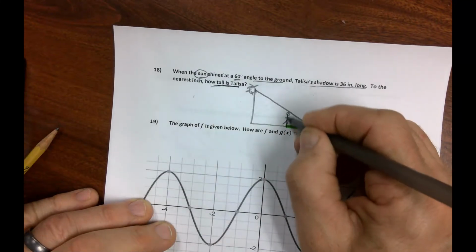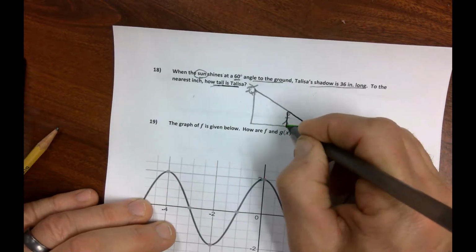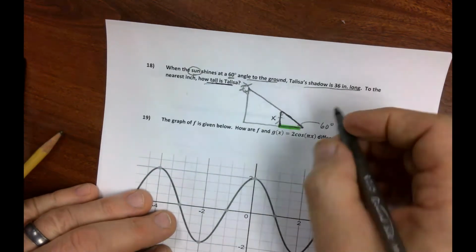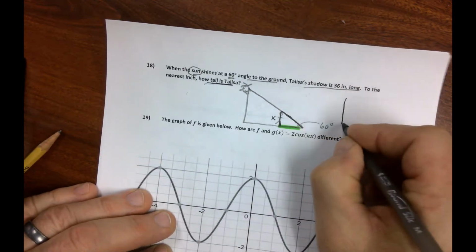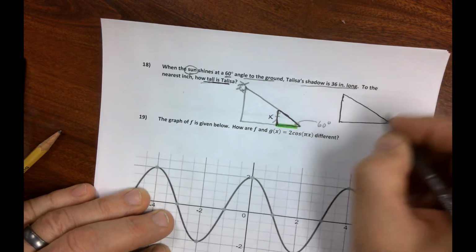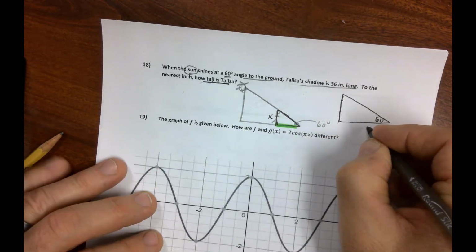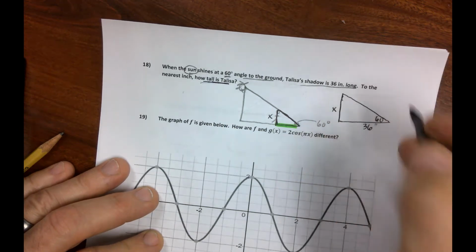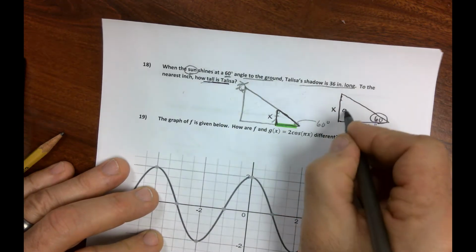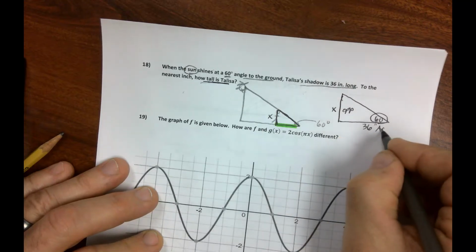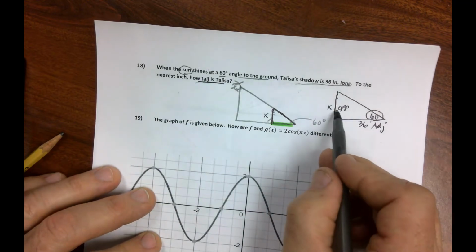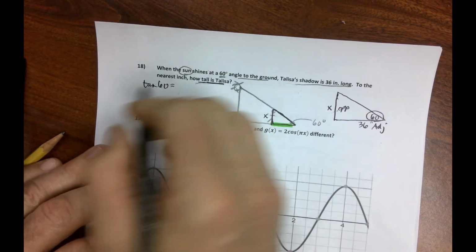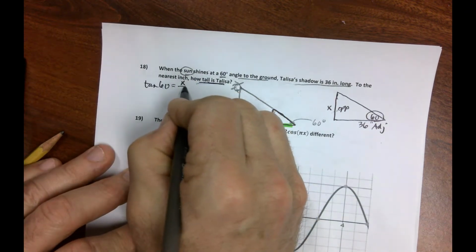I'm going to take this triangle right here, because that's really what they're asking about. They want to know how tall she is. I'm going to draw this out a little bit bigger, 60 degrees. Her shadow's 36 inches, and they want this. Well, if this is my reference angle, this is my opposite side. This is my adjacent side. So I'm going to use tangent. So tangent of 60 degrees equals her height over her shadow.